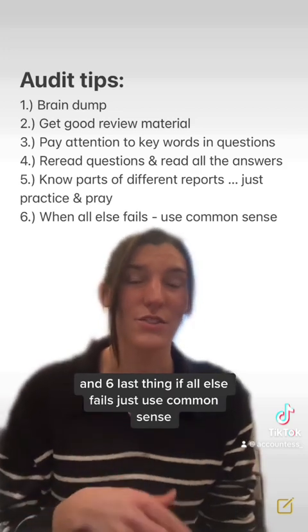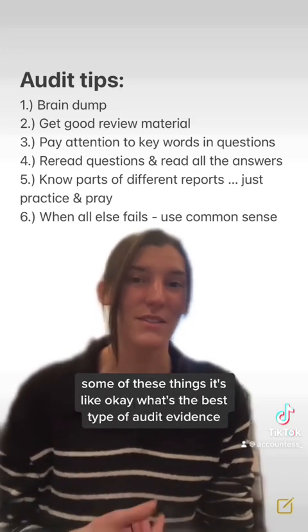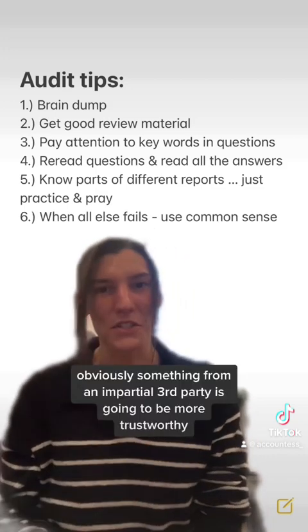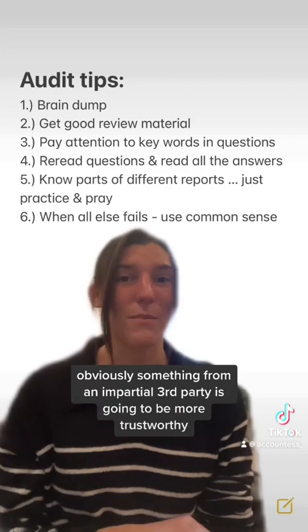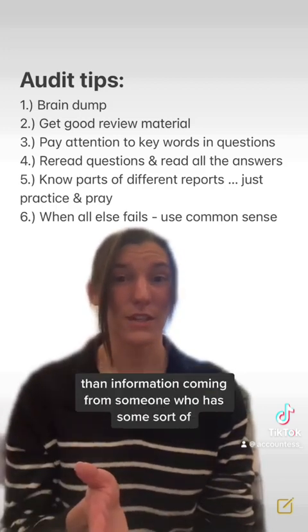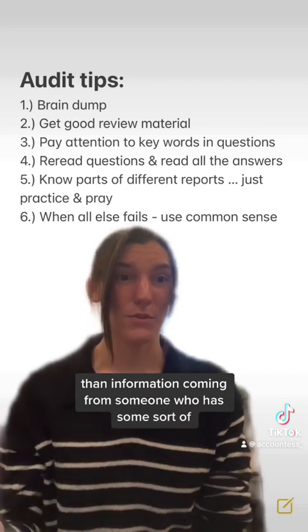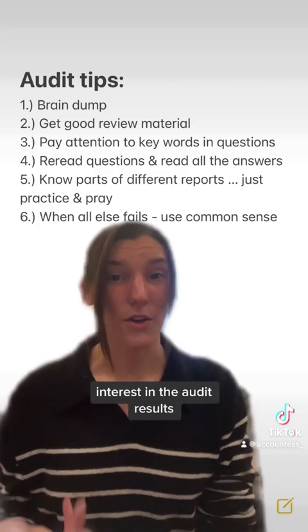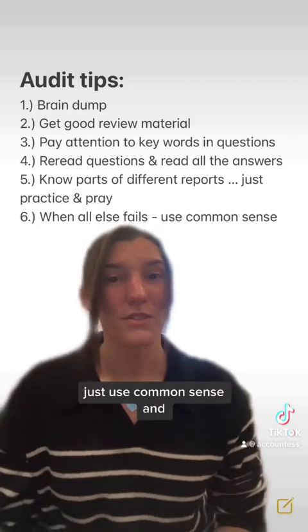And six, last thing, if all else fails, just use common sense. Some of these things, it's like, okay, what's the best type of audit evidence? Obviously, something from an impartial third party is going to be more trustworthy than information coming from someone who has some sort of interest in the audit results. So just use common sense.